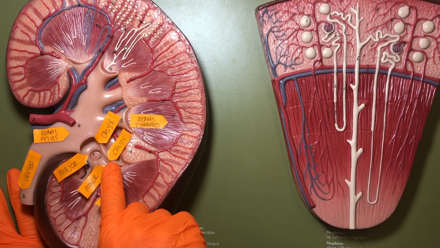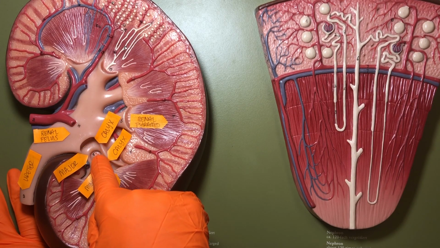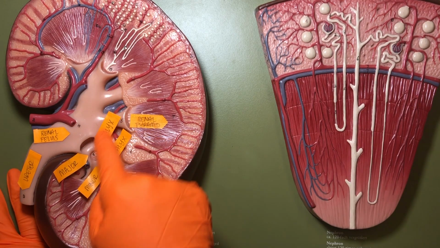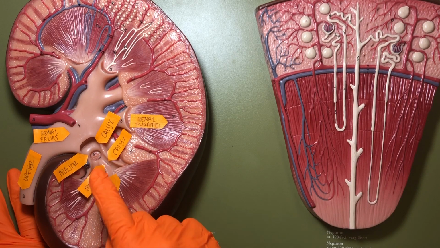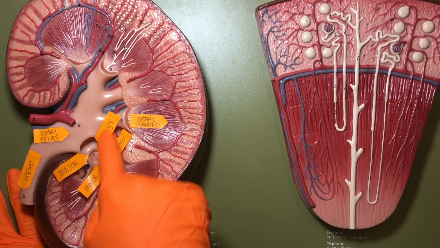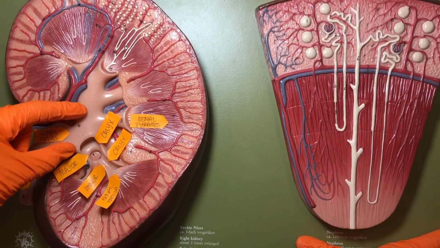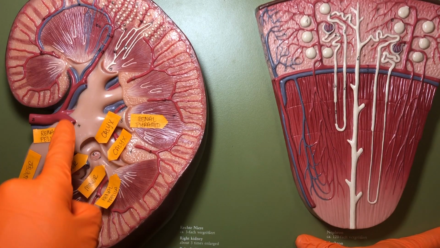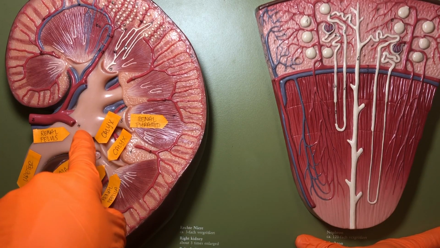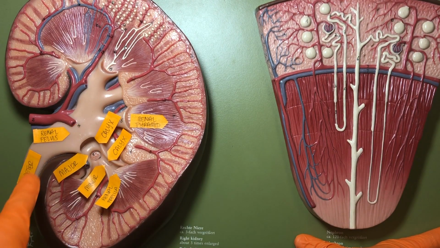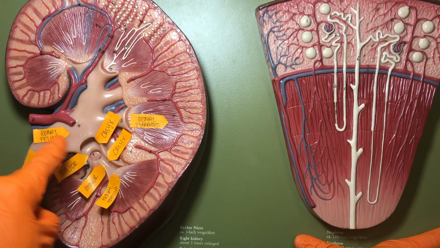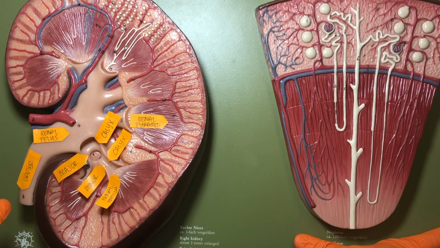So the minors will turn into the majors. And then the majors, and they're about 2 to 3 for each kidney, those major calyces will open up into this larger area called the renal pelvis. From the renal pelvis, then that will form the ureter, and now that urine has officially exited the kidney and we can start talking about the bladder.